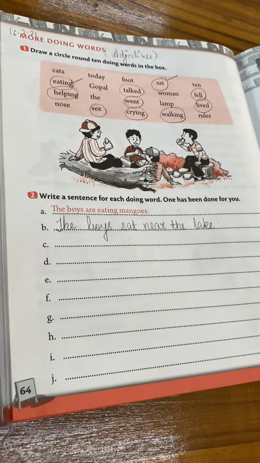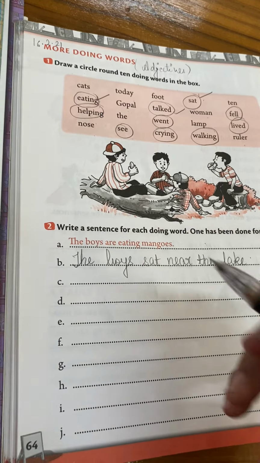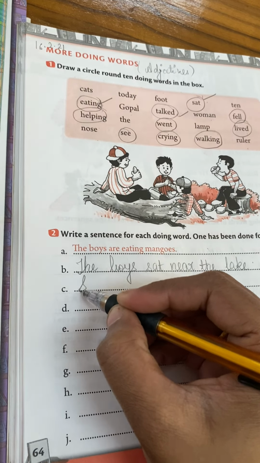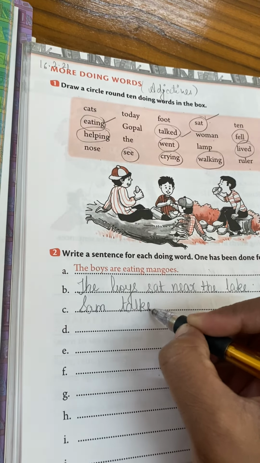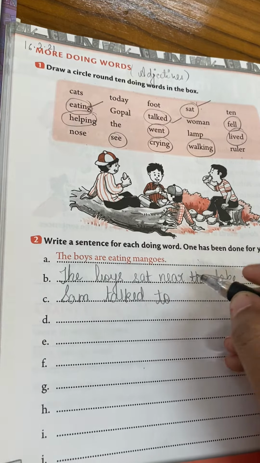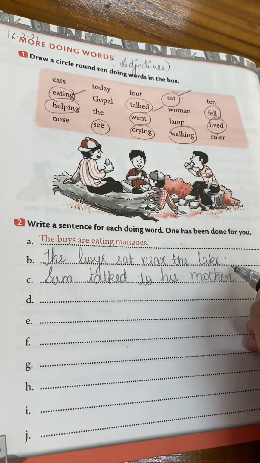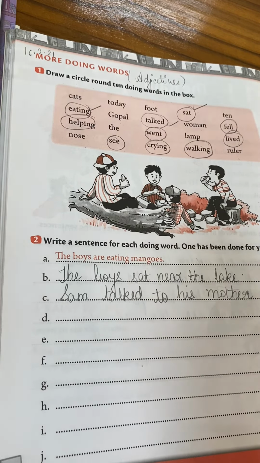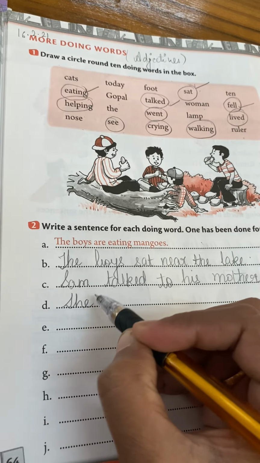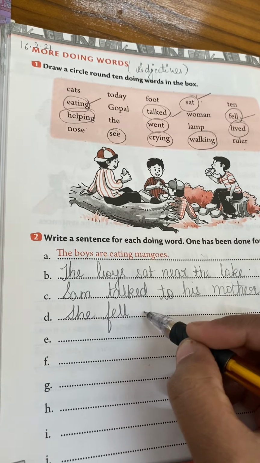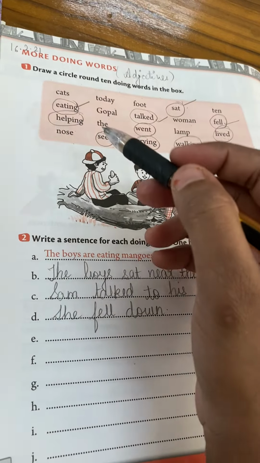I will not do all of them. I will only do 5. You do the remainder. Talked. Or you can use talk. Okay. Let's say, Sam talked to his mother. Okay. This is it. Next, fell. She fell down. Full stop. I'm adding a full stop. Make sure you're doing it too.